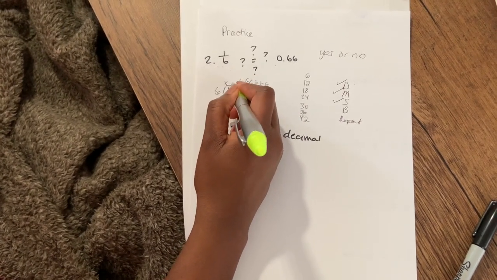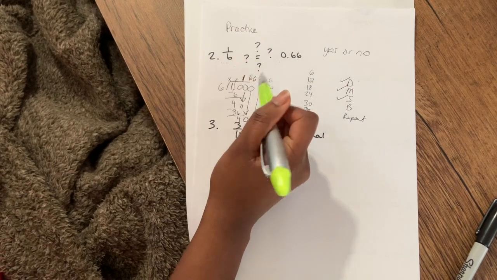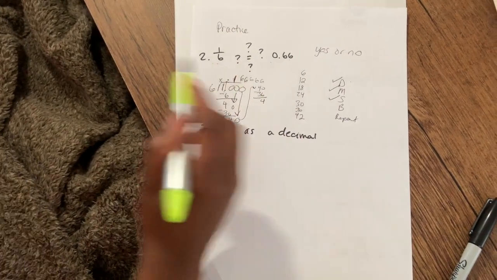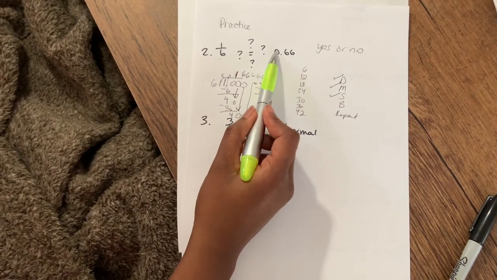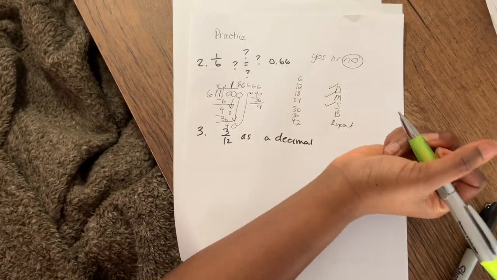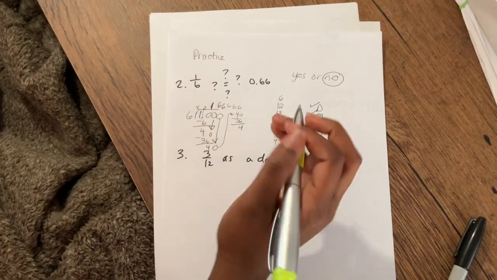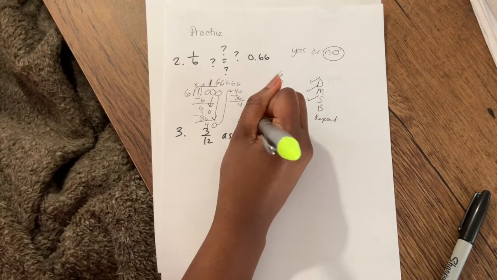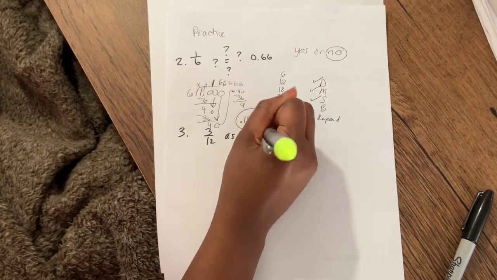Let me pull my decimal up. So the answer that I got is 0.166666. The answer that Mr. Spells got is 0.66. So is he correct? No. And the way that you write this repeating decimal is 0.166 repeating. This little sign means repeating.